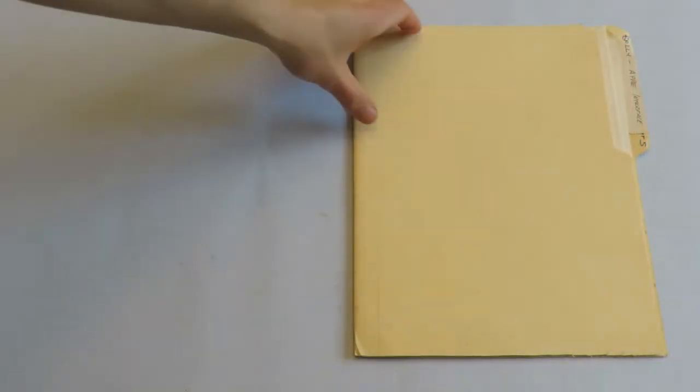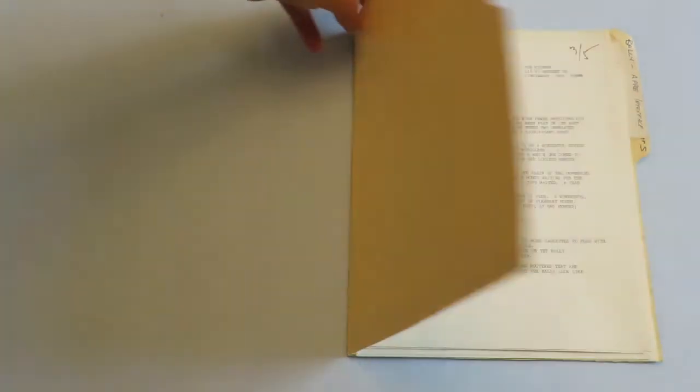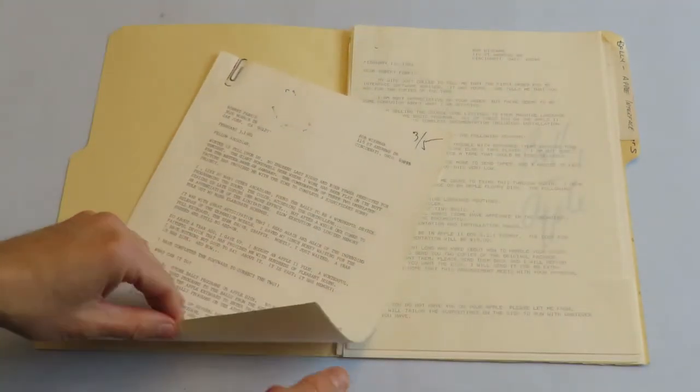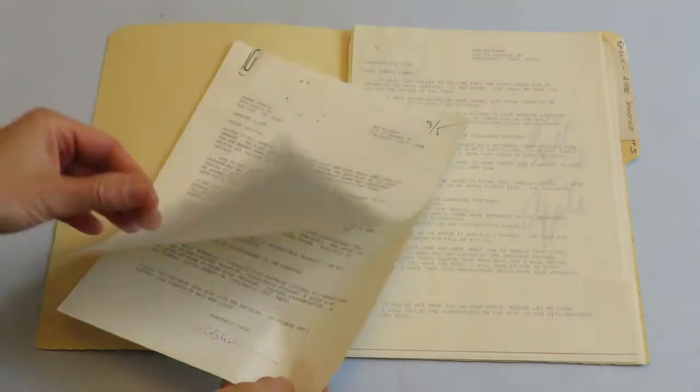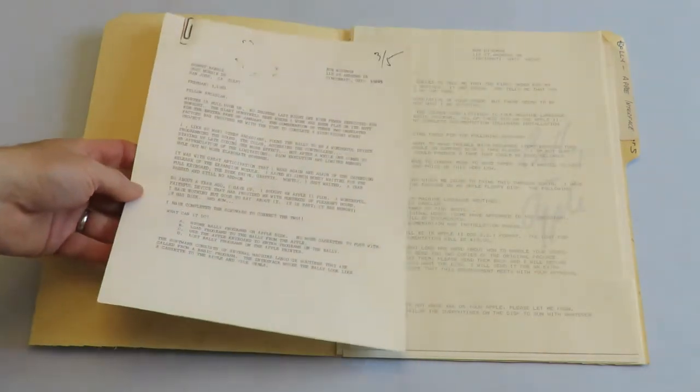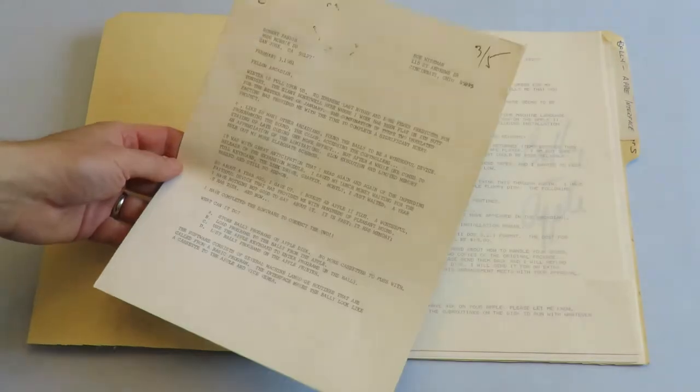Here we are at our second folder for today. This one is called Bally-Apple Interface. I have taken a look at this before, so I'm just going to read this letter in total. I was mentioning a minute ago how there was never a way to save to disk, really. But this Bally interface for the Apple did allow this to happen.